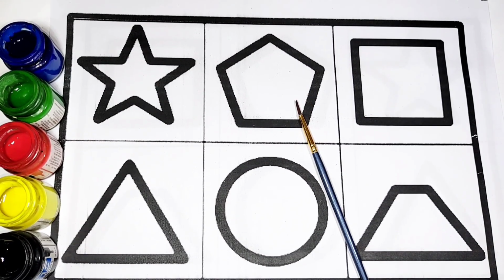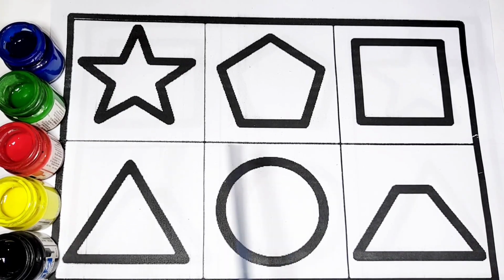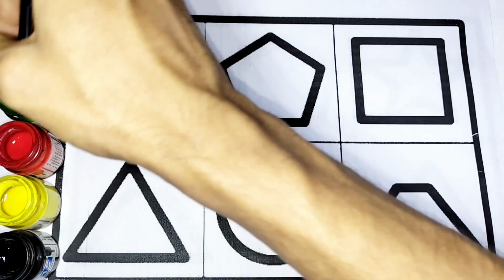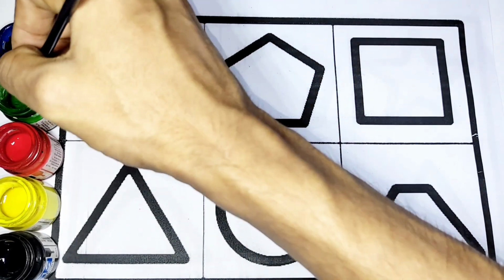Today we are coloring 2D shapes. First we are coloring star, and now we are using the color of green. Now we are mixing and using the color of green.